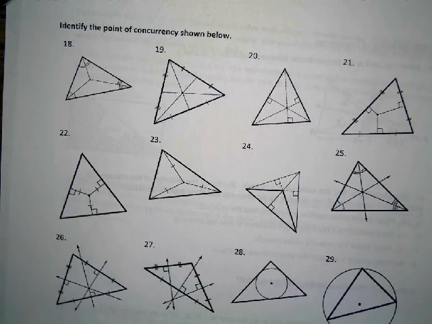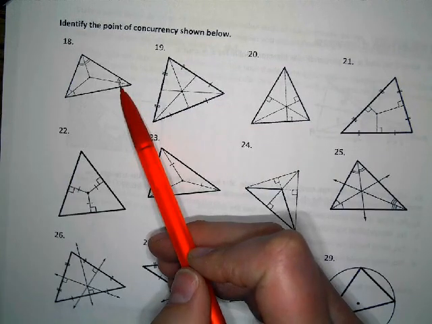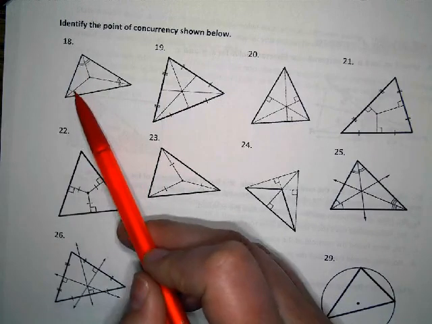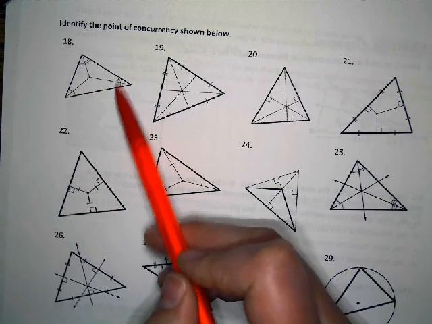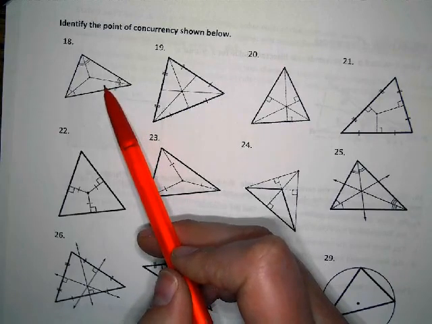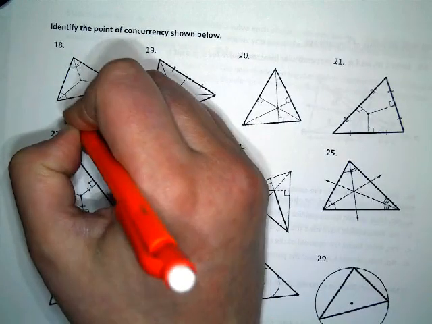How did we do on 18 through 29? Do you guys see how they drew some of the trivia stuff? They drew pictures of the trivia. So what is this a picture of? What did they draw? They drew angle bisectors, right? Which one is that? In-center. So the triangle point of concurrency that they would have shown is an in-center, because they drew angle bisectors.